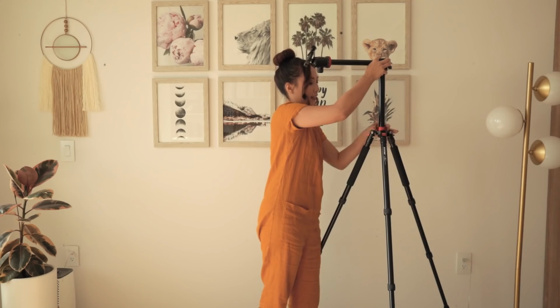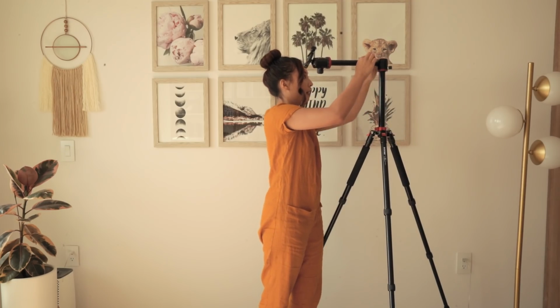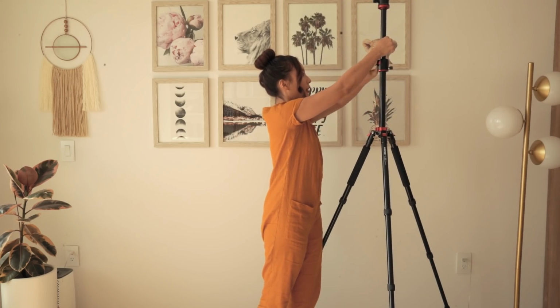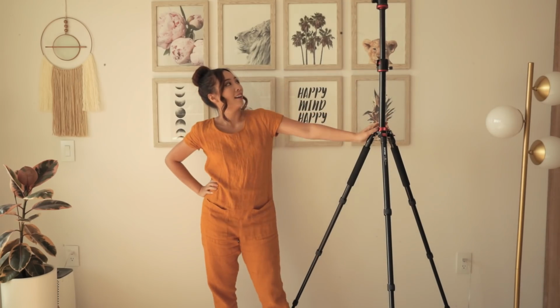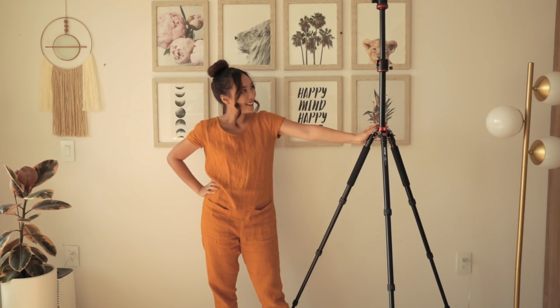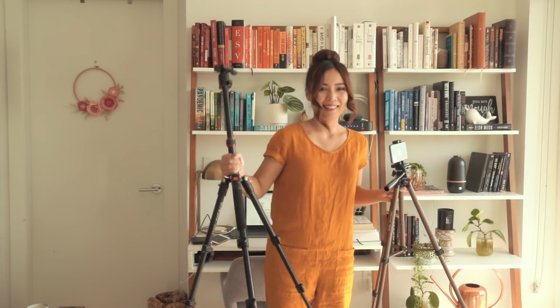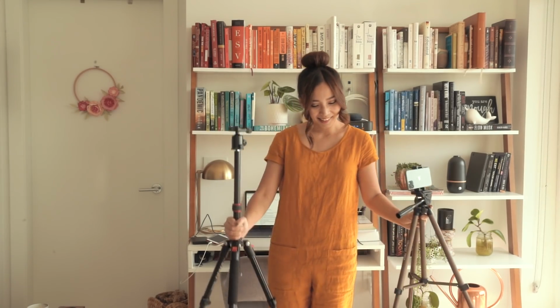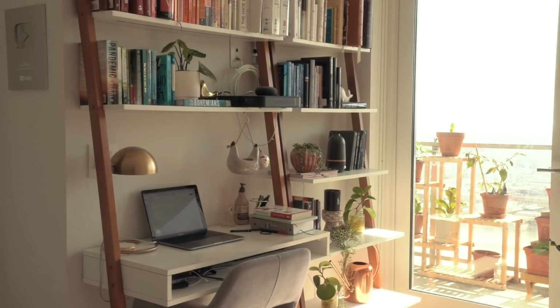When it comes to camera support, I use this mega tripod for bird's eye shots and high angles. It has fantastic quality for the price. I also use the normal size tripod for most of my everyday filming, and the smaller tripod for my iPhone. All the gear will be linked in my description.